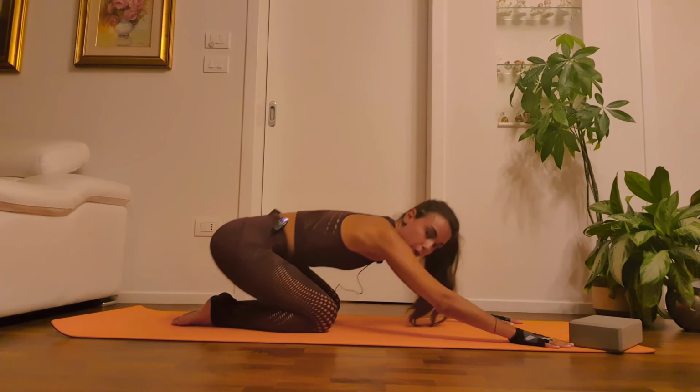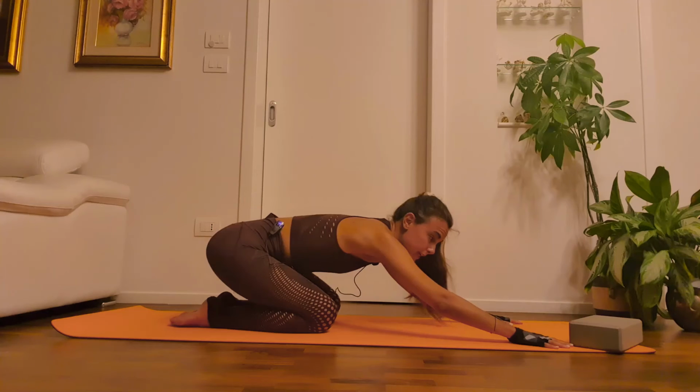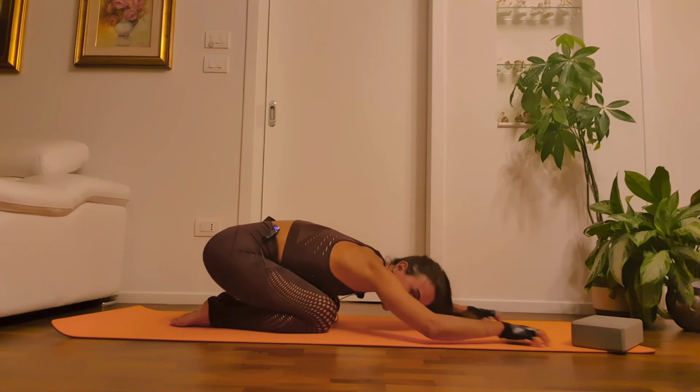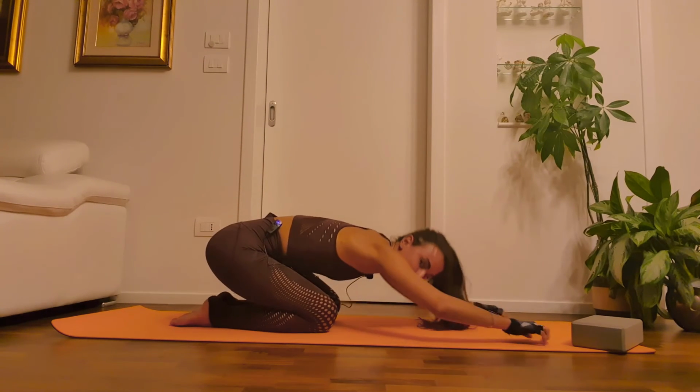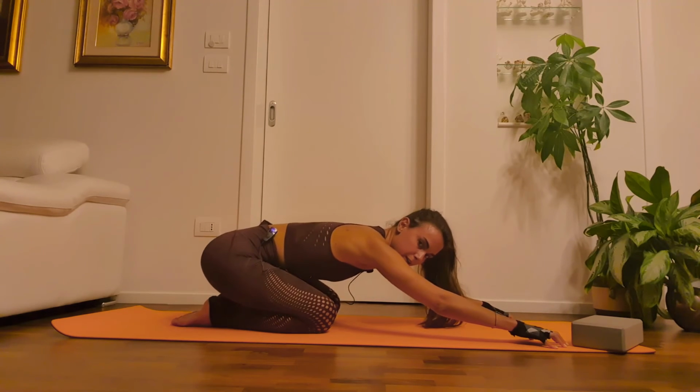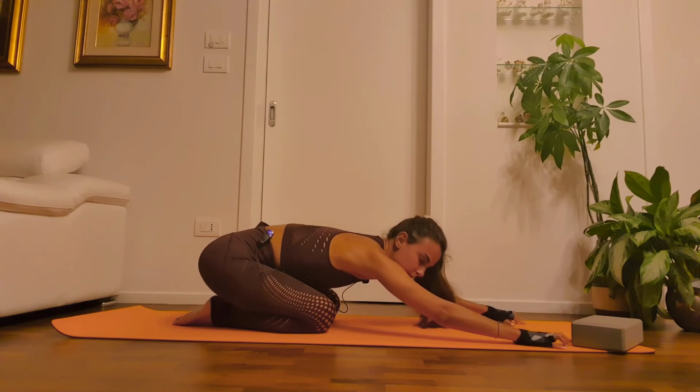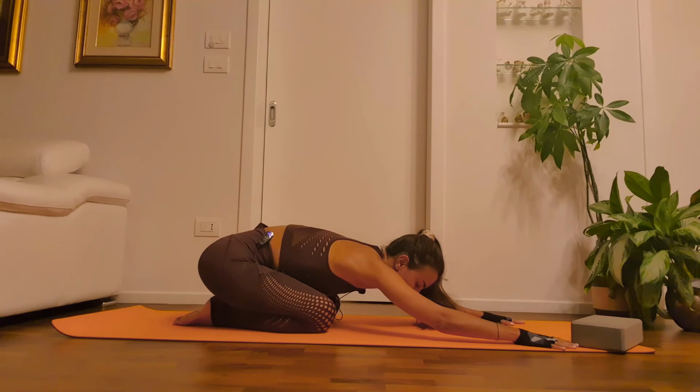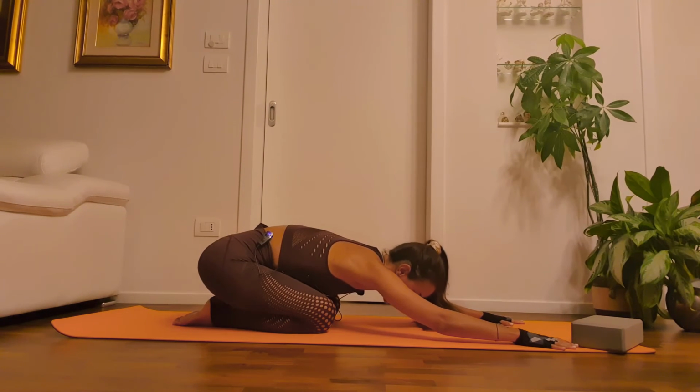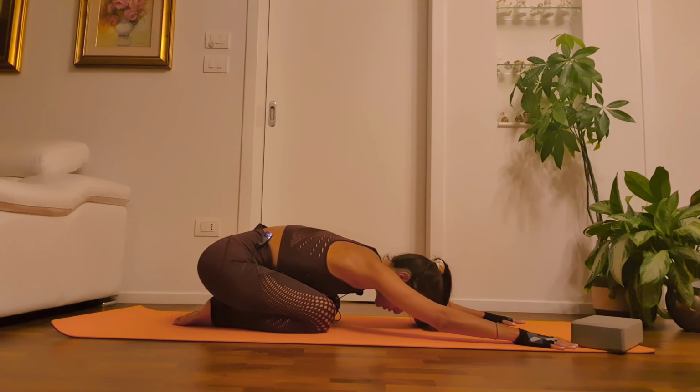So if your glutes don't touch your heels and you are more like this, for example, try to really lengthen the spine, the glutes touching the heels, and start to bring your neck in a neutral position. Your head should be between your arms. Arms straight and start to breathe here.